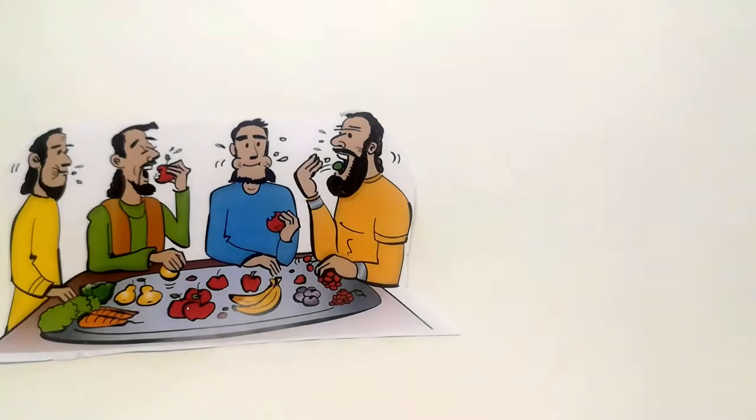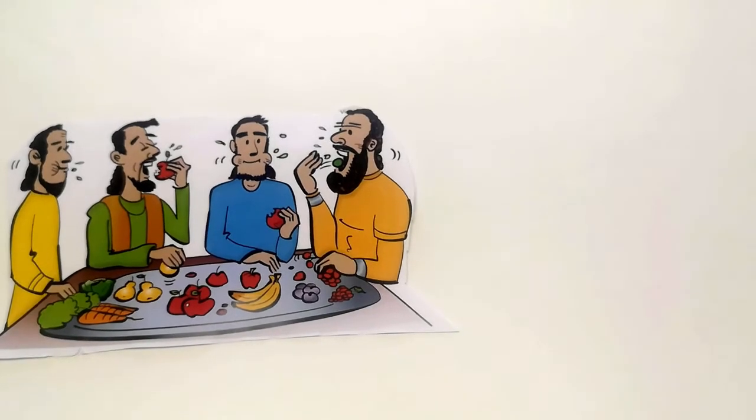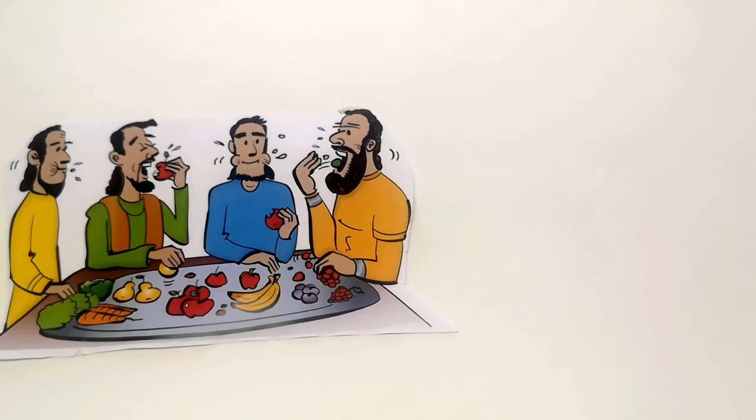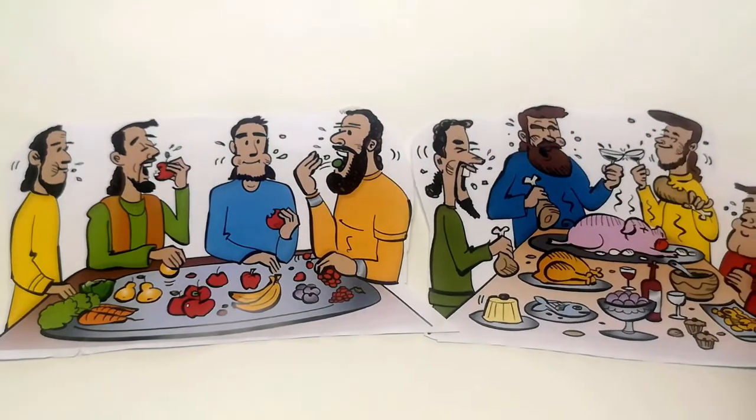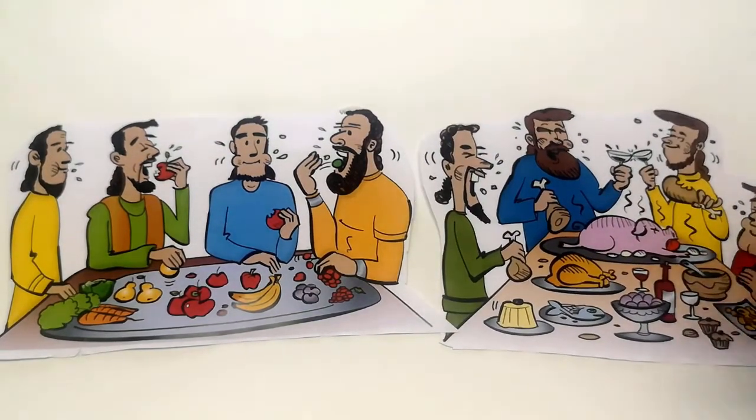So Daniel and his friends start eating just vegetables and fruit and water, whilst the rest of the king's men ate wine, meat, anything they wanted. It all came from the king's table.